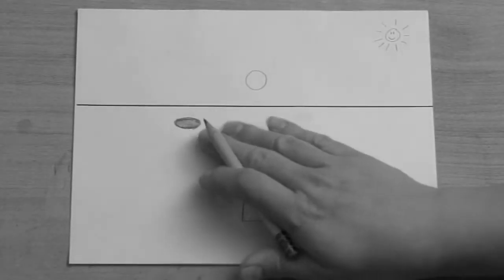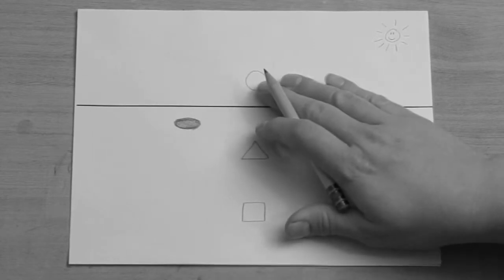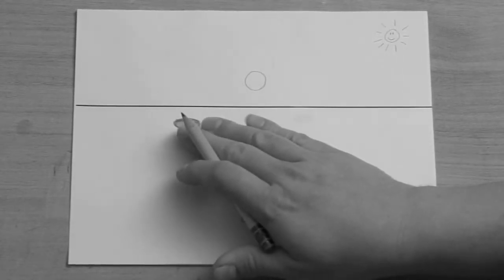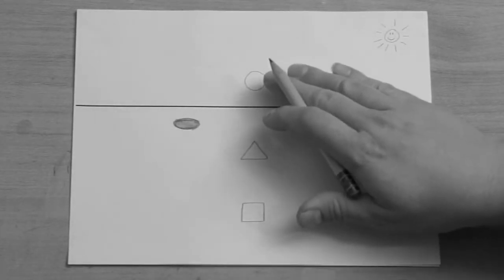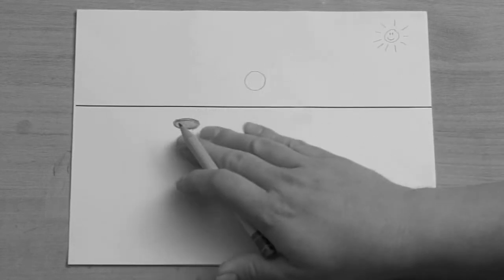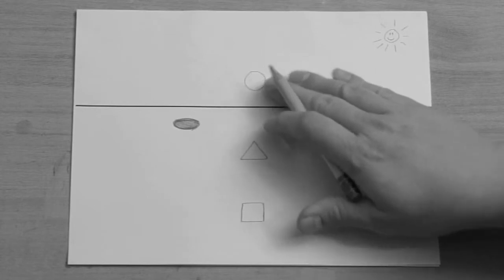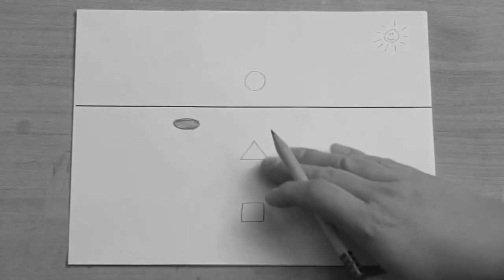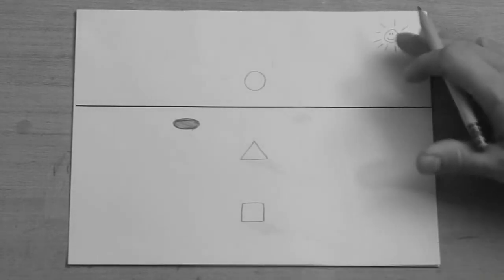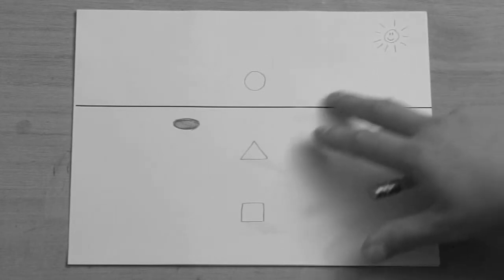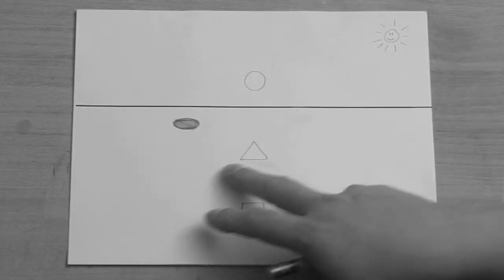You'll notice that the shadow is not touching the circle that's above. When something is in the sky, the shadow won't touch it. It'll be down below on the ground, but you'll see it, but it won't touch it. Okay, next I want to do the triangle shape, and the sun is again shining from the right side, so the shadow will be on the left.